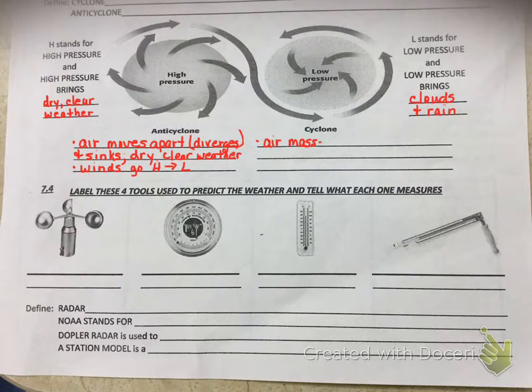Then a cyclone is air masses that converge or come together. So this is the exact opposite of the high pressure. We also have winds that swirl in and push down on the areas. So the winds swirl in and push down, and this will usually bring stormy weather.